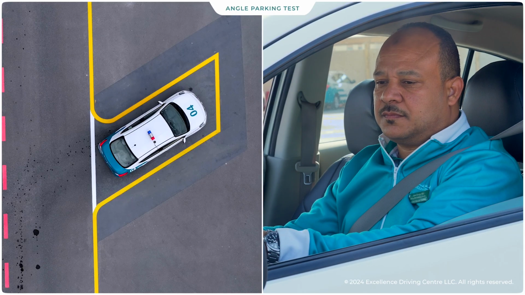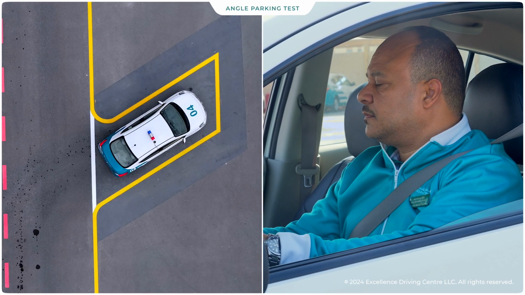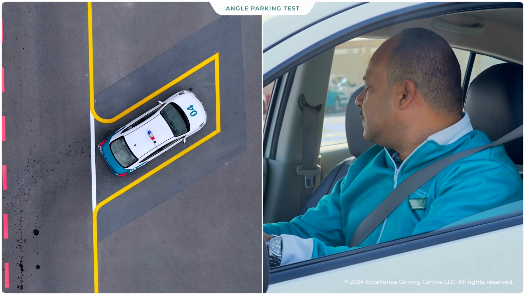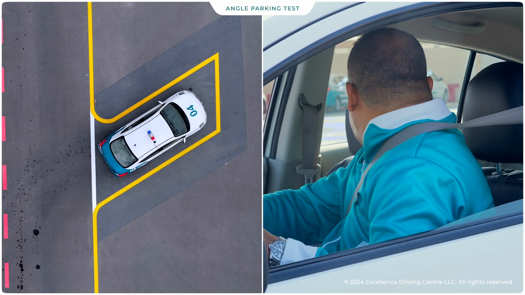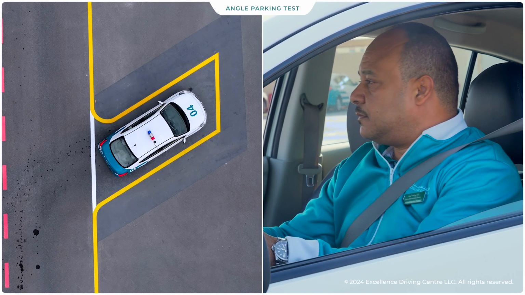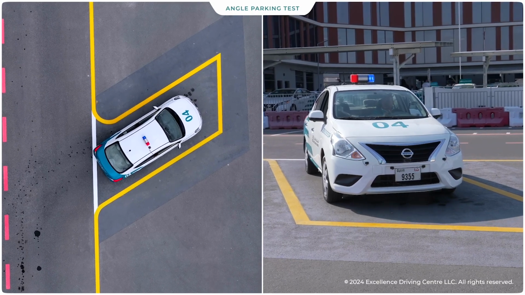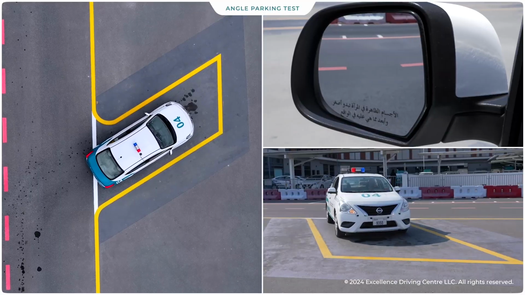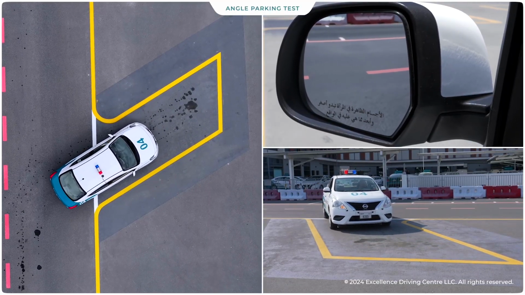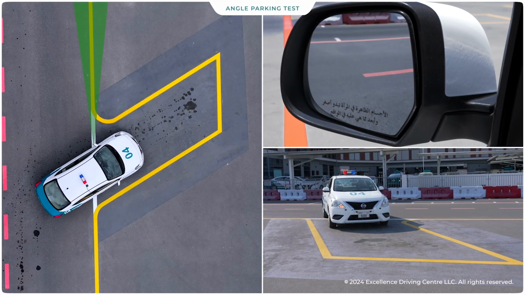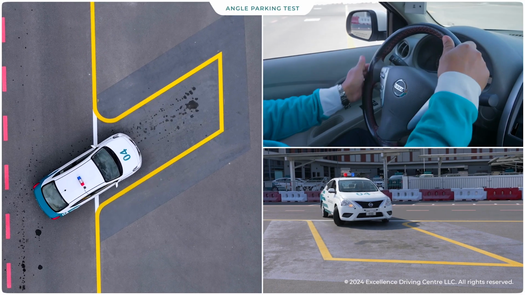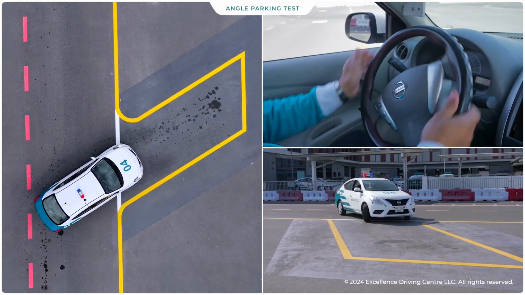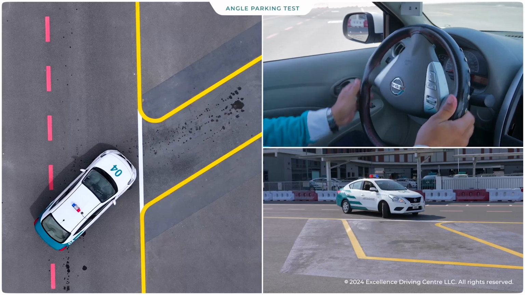Check all rear view mirrors and over both shoulders to observe the blind spot. Look back from the rear windscreen to see any possible hazard. Move out slowly in a controlled manner until the left side mirror aligns with the left yellow sideline. Turn the steering wheel completely to the right to exit from the parking bay.